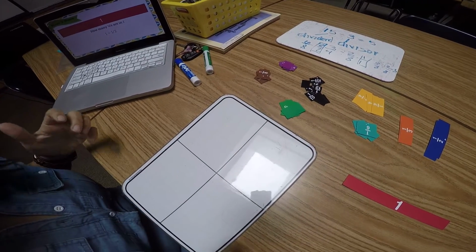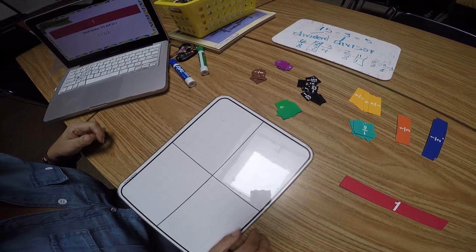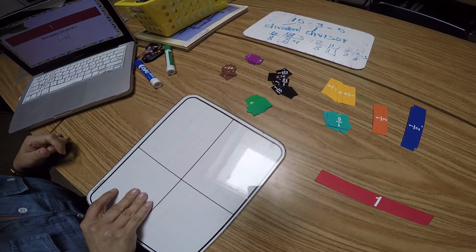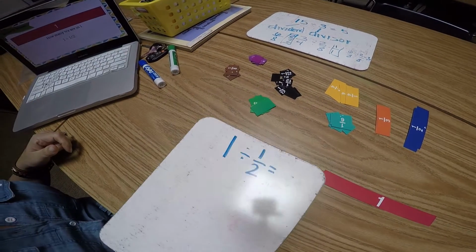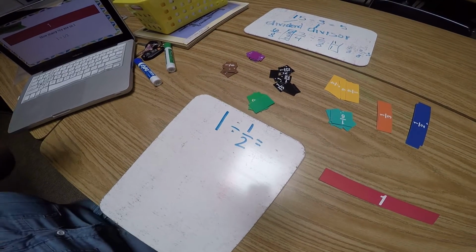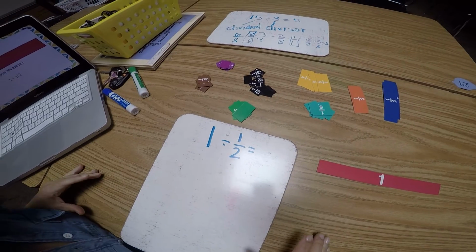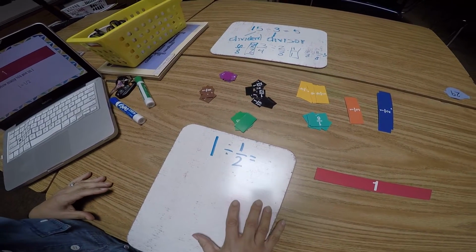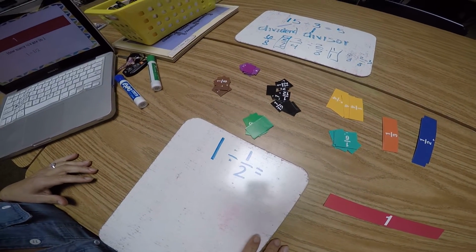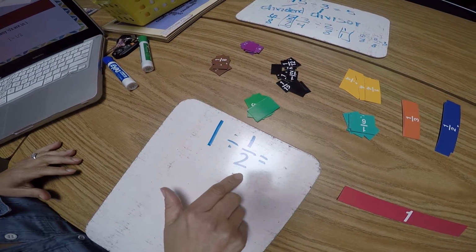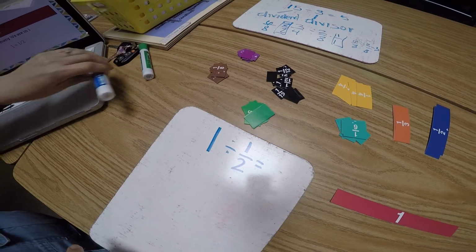Hey guys, this video is on dividing fractions and we are going to use fraction strips. I believe that's what they're called. If not, it's okay, but I'm going to call them fraction strips. Your teachers and I have noticed that you guys are having such a big issue with dividing fractions. One of the big issues is that we look at this expression, 1 divided by a half, and we don't understand what it's saying.